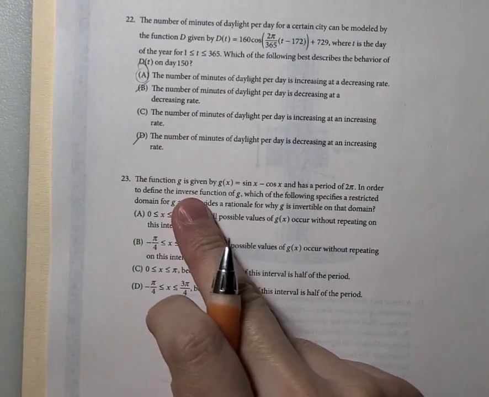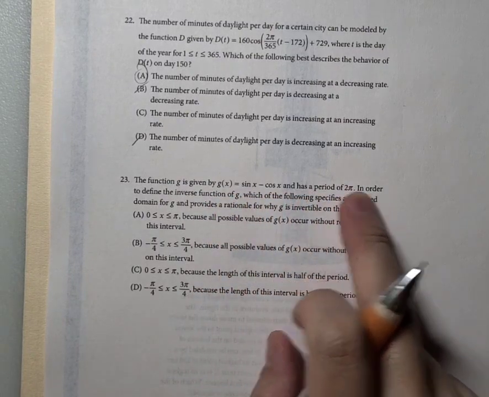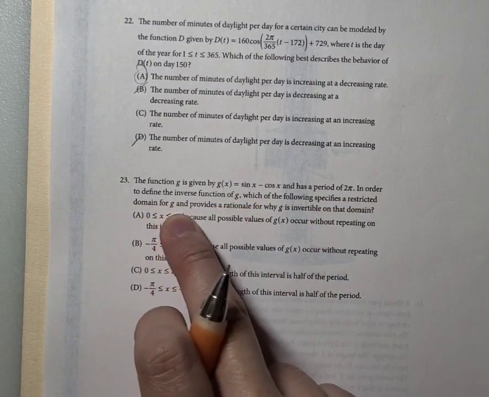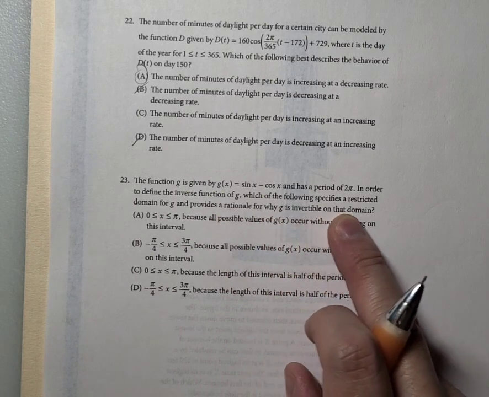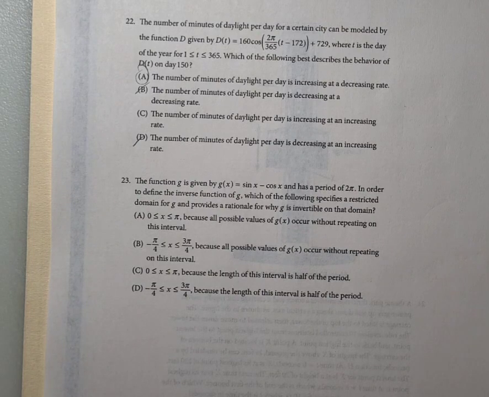Function g is given by g of x equals sine x minus cosine x, and has a period of 2 pi. In order to define the inverse function of g, which of the following specifies a restricted domain for g and provides a rationale for why g is invertible on that domain? Let's graph this first. It'll be sine x minus cosine x. I'm trying to set my limits appropriately now. All right, so it looks something like this.